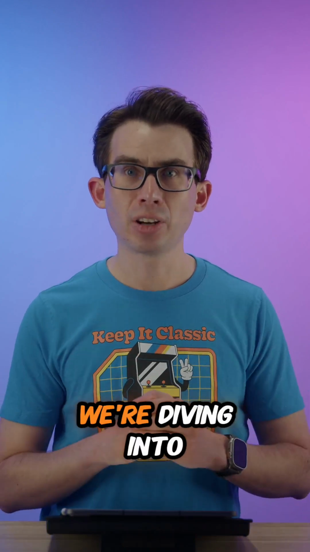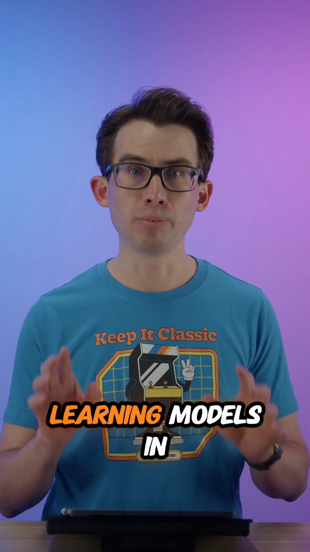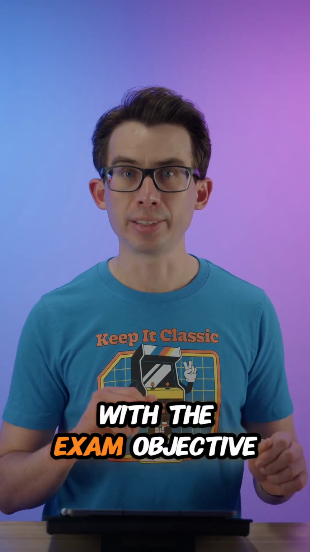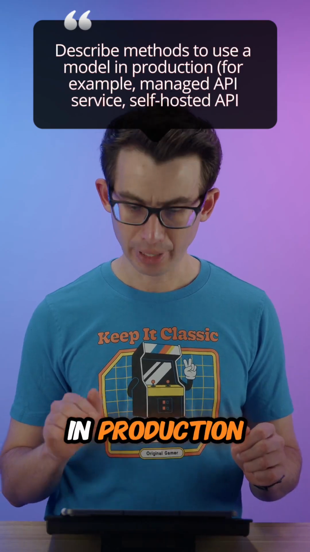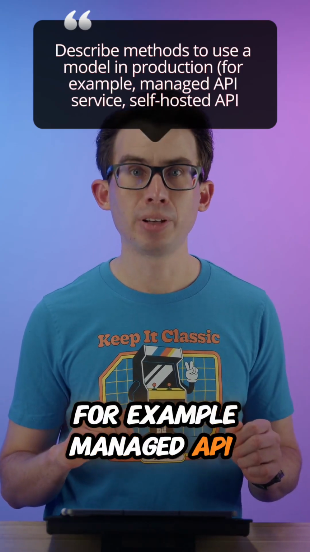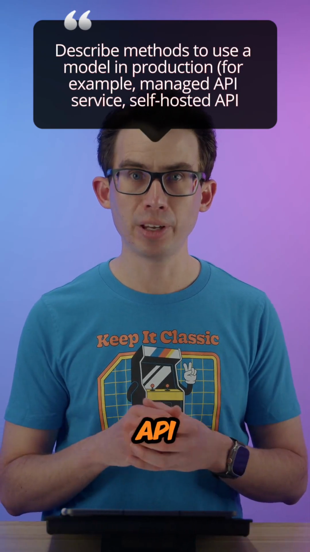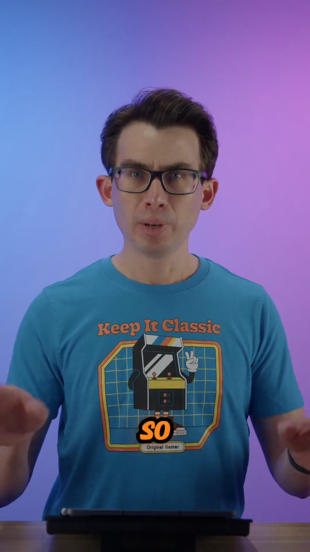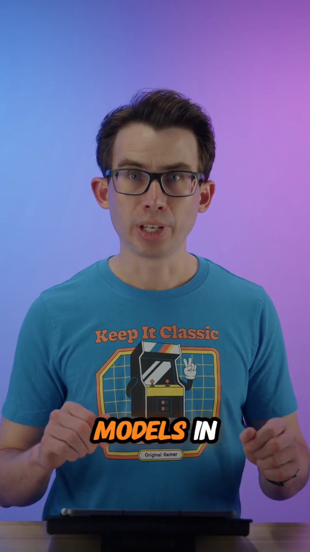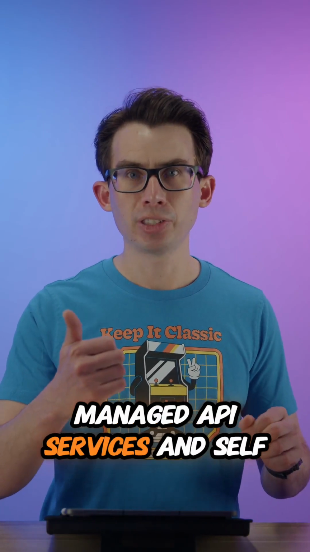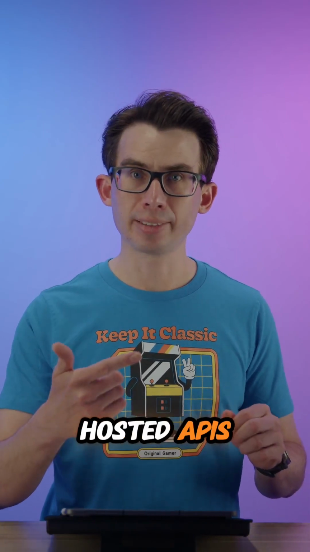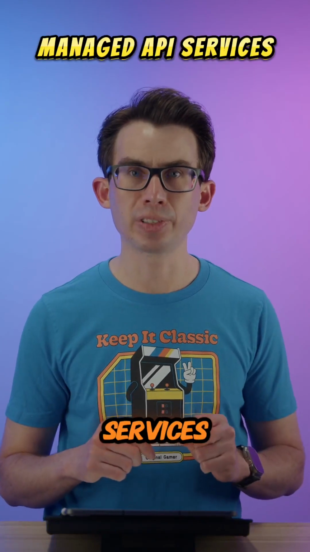Alright, today we're diving into how to use machine learning models in production with the exam objective, describe methods to use a model in production. For example, managed API service or self-hosted API. So when it comes to deploying machine learning models in production, you've got two main options, managed API services and self-hosted APIs. Let's start with managed API services.